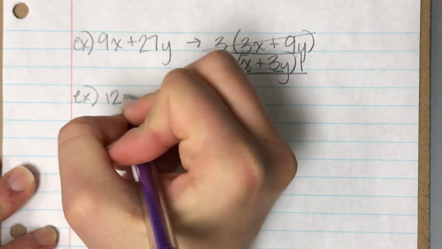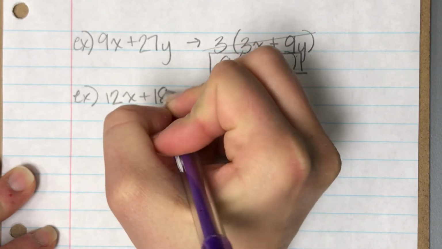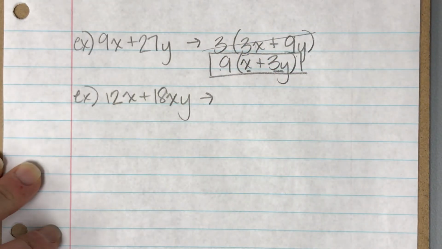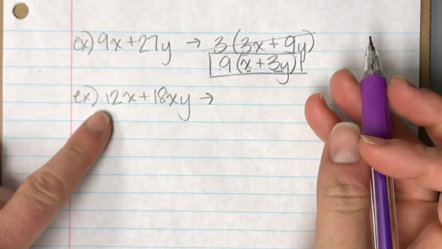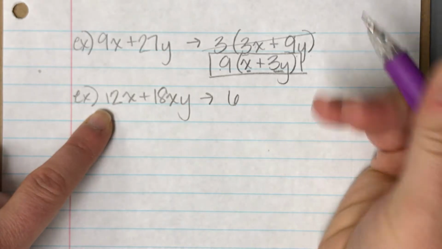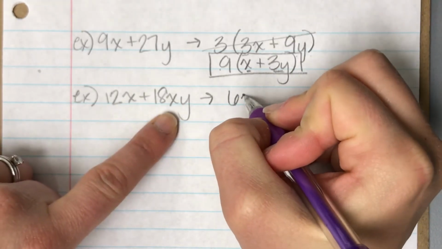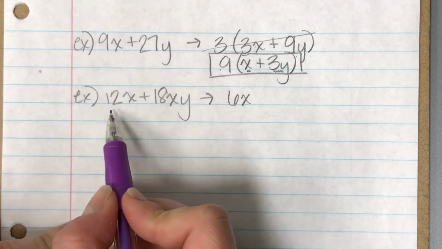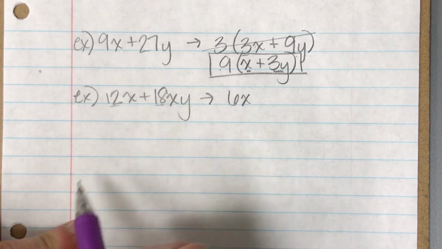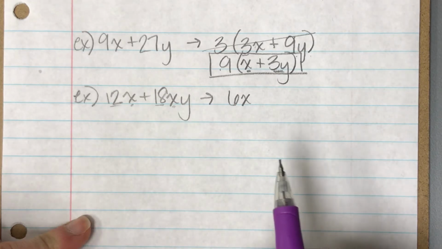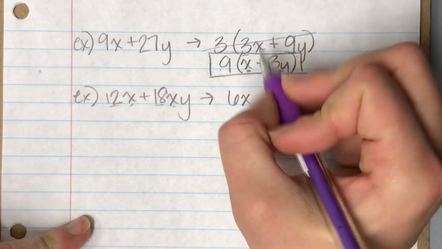If I start with 12x plus 18xy, and feel free to pause if you need to work it out and try it. 12 and 18 both have a 6 in common, and they both have an x in common. So we typically only think of the greatest common factor as looking at the numbers, but keep in mind, if they both have an x as a factor, that is something that they have in common as well.